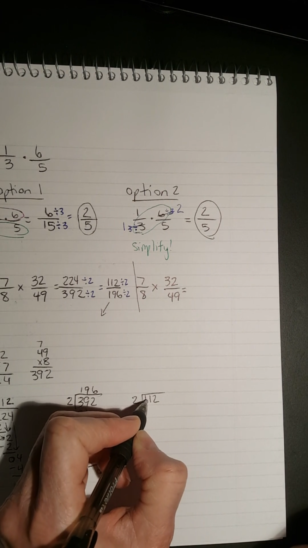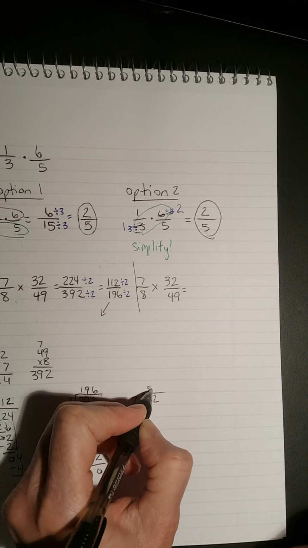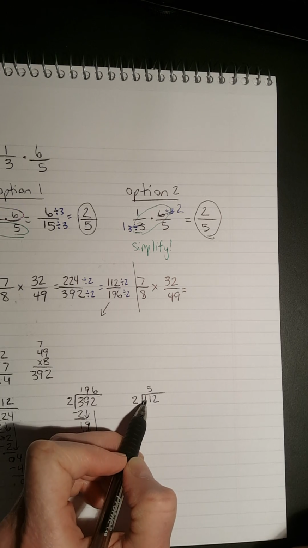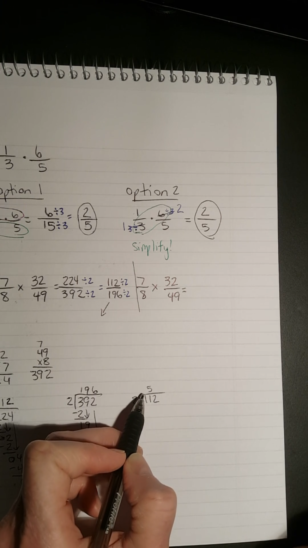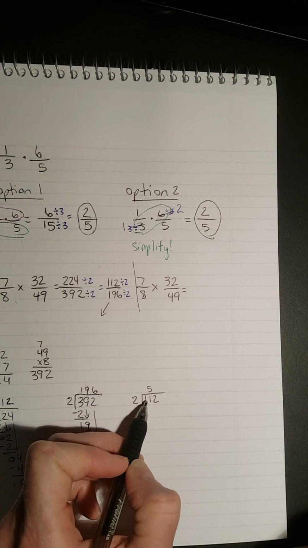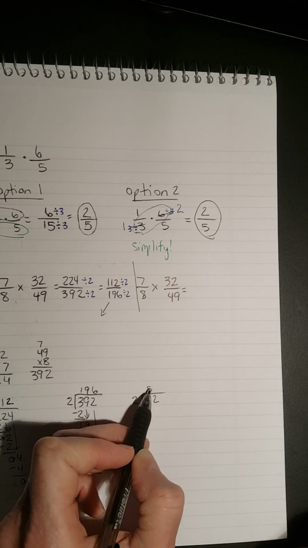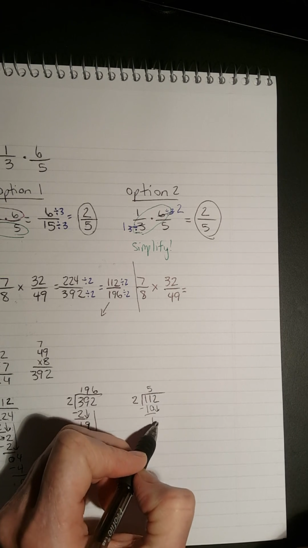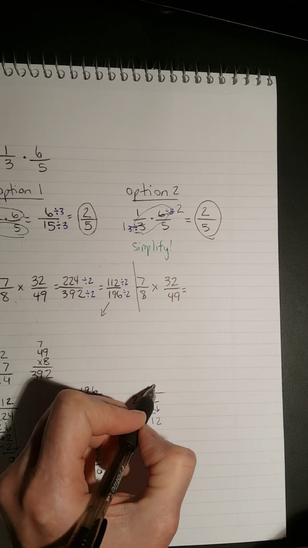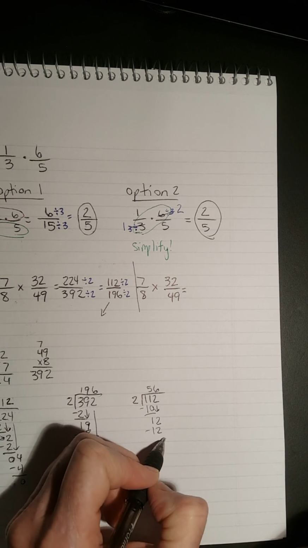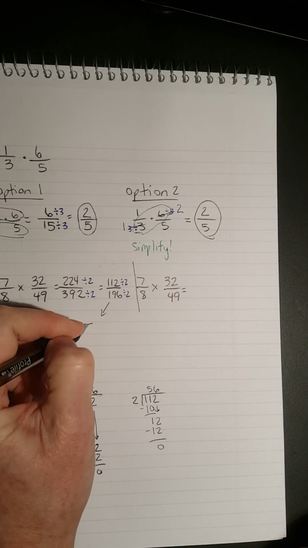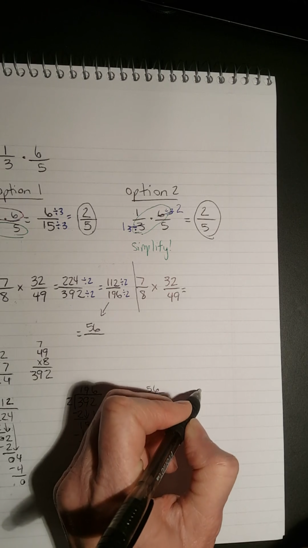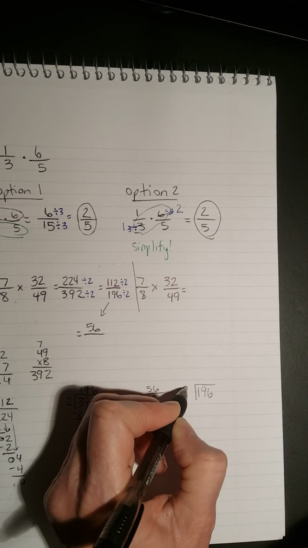So 2 goes into 11 5 times. Really important that you put it over this one, not this one. If you put it over this one, it means that 2 goes into 1 5 times. So it needs to go over 11 5 times. Do my subtraction. Bring down my 2. 2 goes into 12 6 times. That is going to be 56 over, let's do 196 divided by 2.